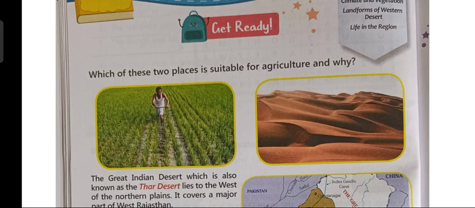Out of these two places, the first picture is where crops can be grown or agriculture can be done, because it's a plain area. Here, the quality of the soil will be good, and there will be water for irrigating the field. So that is why the first place is suitable for agriculture.